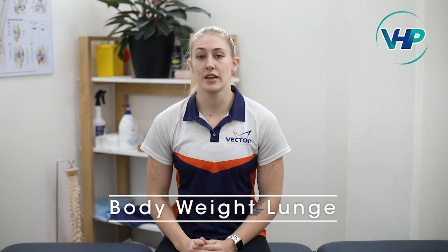The last movement we're going to run through is a bodyweight lunge. Now this is one that's really important for anyone who's walking upstairs, our athletes looking for power development, you runners. It's quite a relevant movement, especially getting up and down off the ground as well.